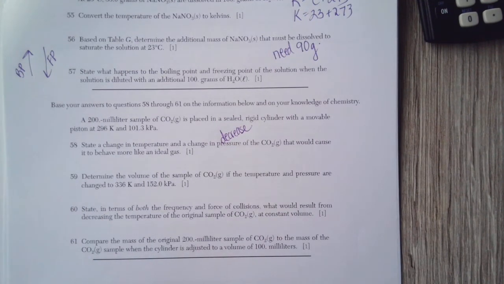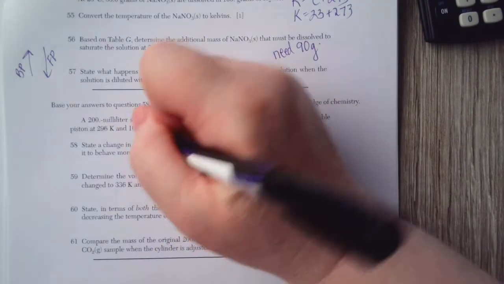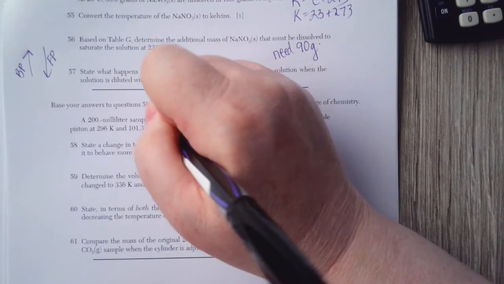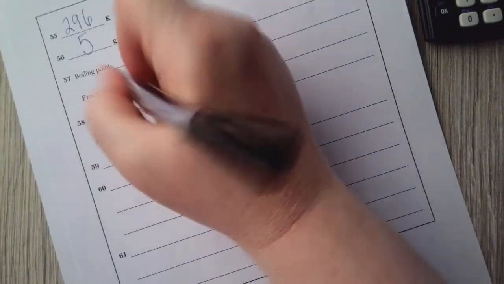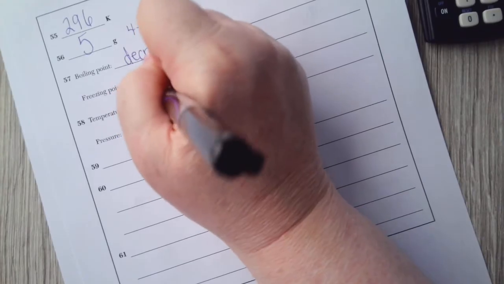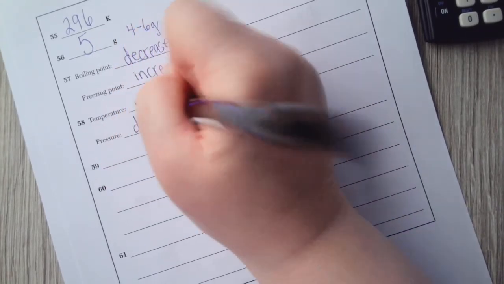There's no intermolecular forces. They're moving rapidly. Oh, moving rapidly, you say? Okay, in straight line motions, but the rapid part is what I'm focusing on. In order to make them move rapidly, what would I do to temperature? Well, I would increase temperature. So I would increase temperature and I would decrease pressure.